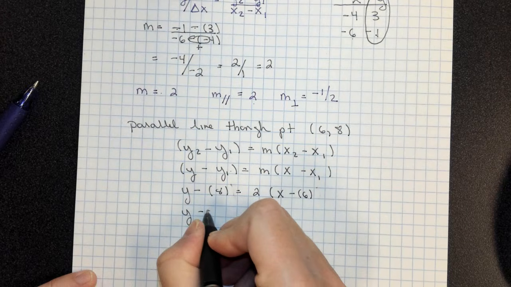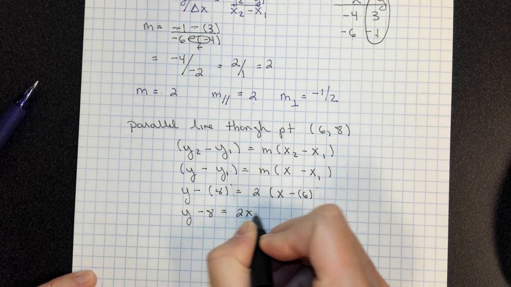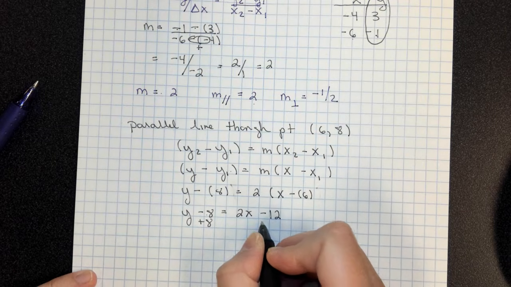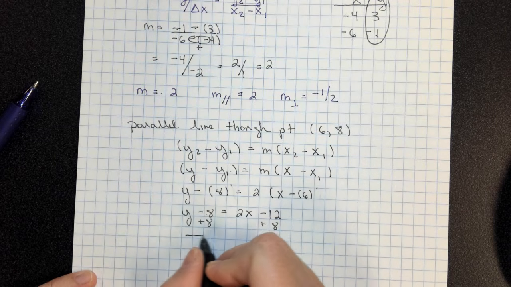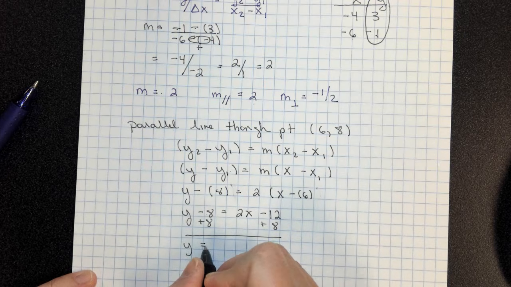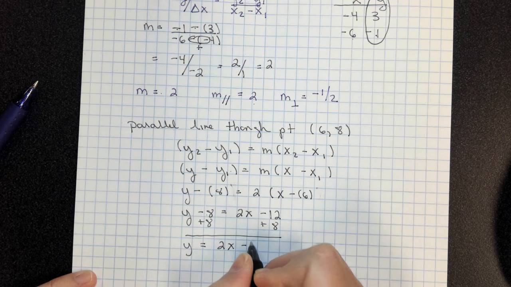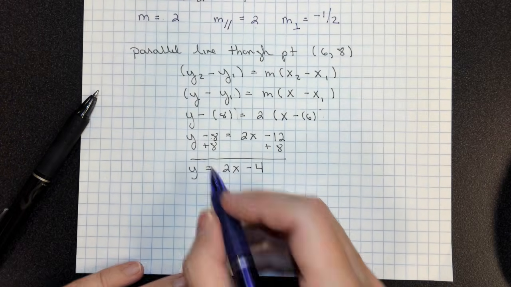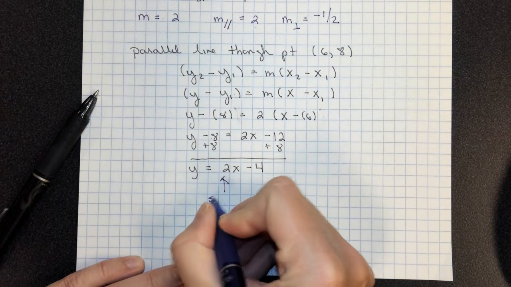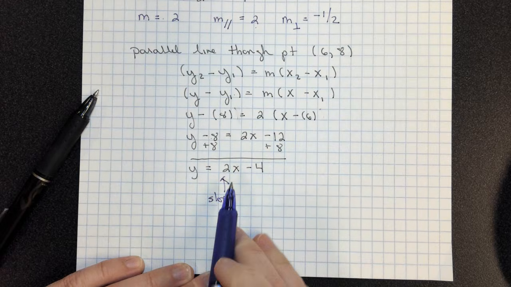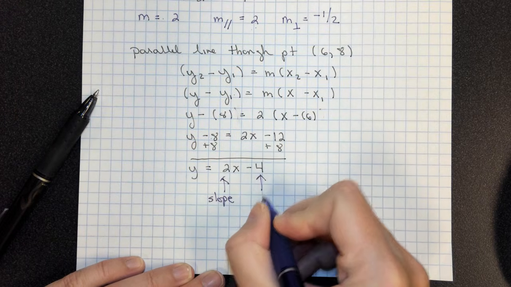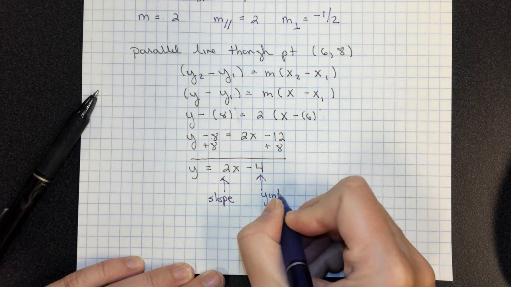So I'm going to have y minus 8 equals 2x minus 12. To move the 8 to the other side, I need to add 8 to both sides. So I'm going to finish with y equals 2x minus 4. Remember that this is the slope, so I should be finishing exactly with what I started with, which I did. And this portion is the y-intercept.